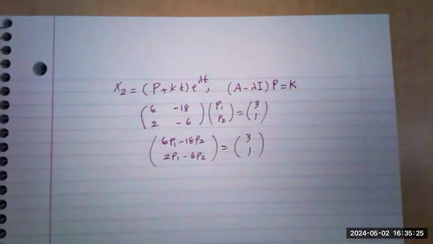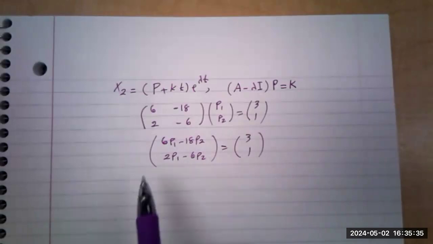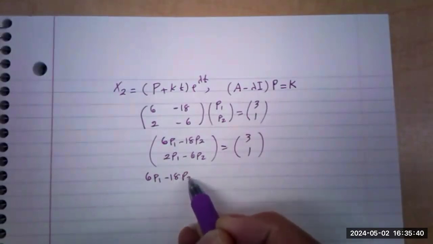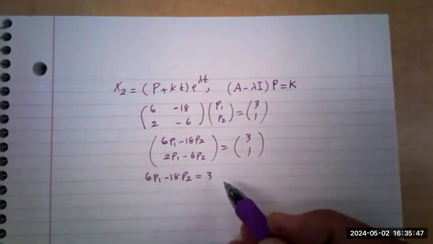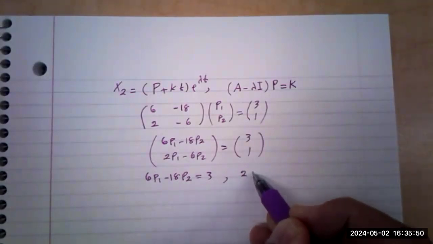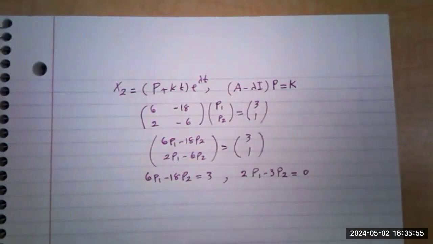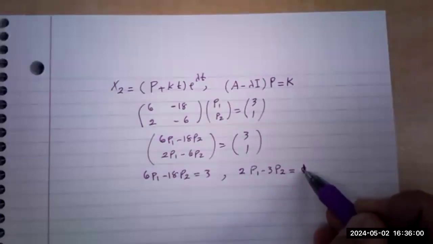All of them are the same. You let them equal to each other to get the p1 and the p2. And this system is dependent. Okay, you just pick the first one or the second, but it doesn't matter. If you pick the first row, 6p1 minus 18p2 is equal to 3. If you pick the other one, multiply by 3, you get this one again. Okay, simplify it, divide by 3.